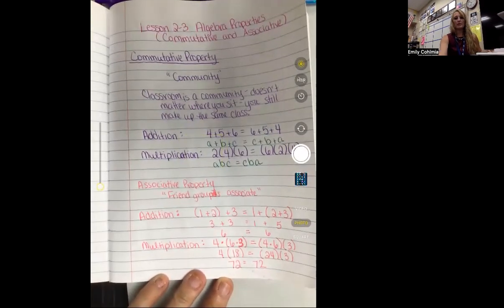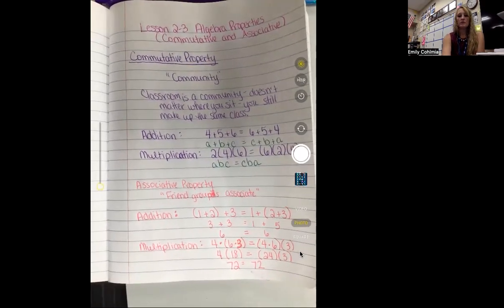So that's all commutative and associative property. Just learning those two properties together. And that is all for this lesson.